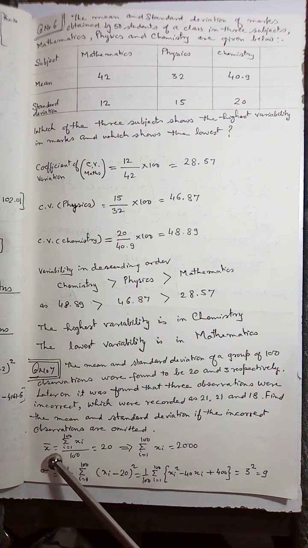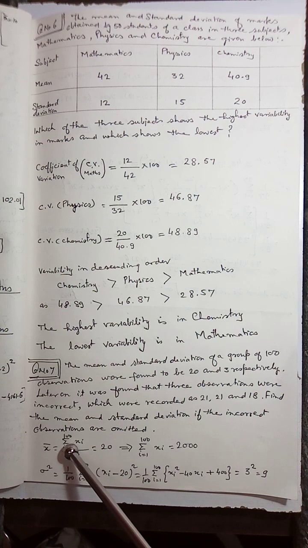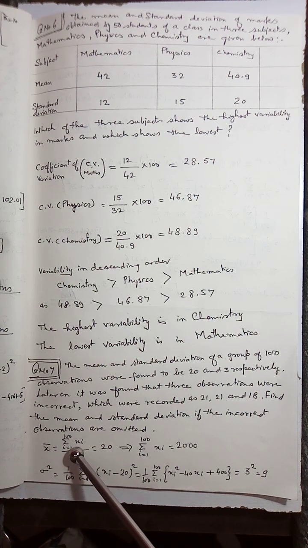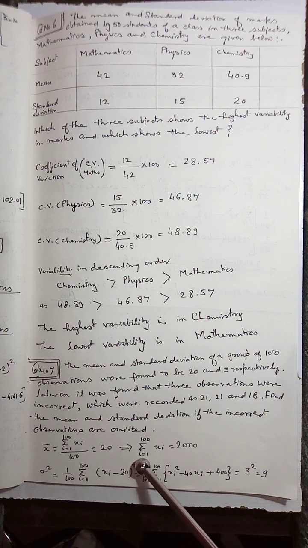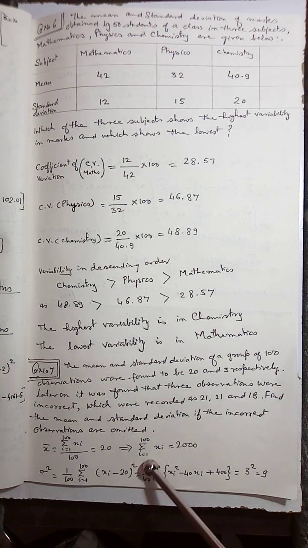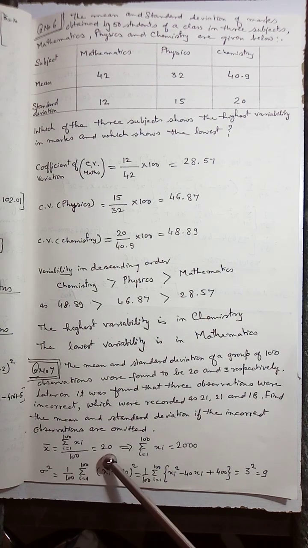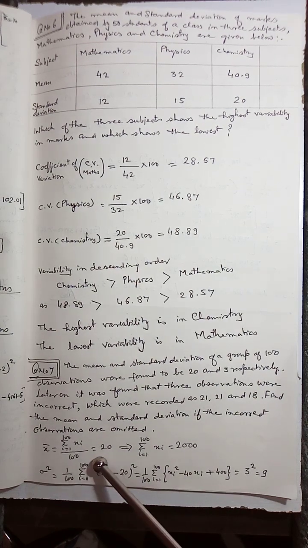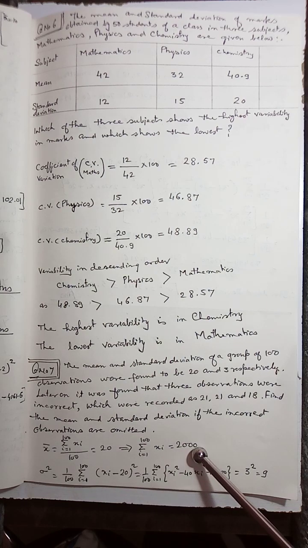देखिए, bar x is equal to summation of i is equal to 1 to 100, xi upon 100, it is equal to 20 given. So the summation of i is equal to 1 to 100, xi will be equal to, cross multiply here, 2000. 100 into 20, you will get 2000.